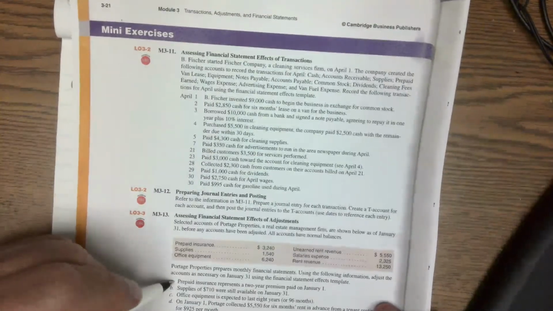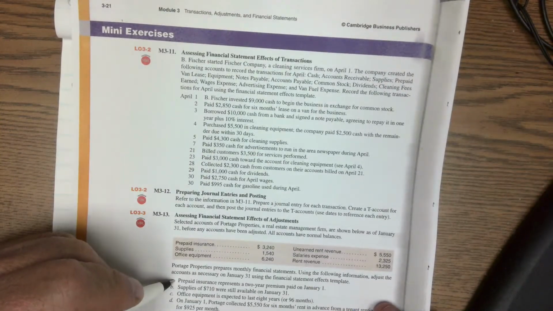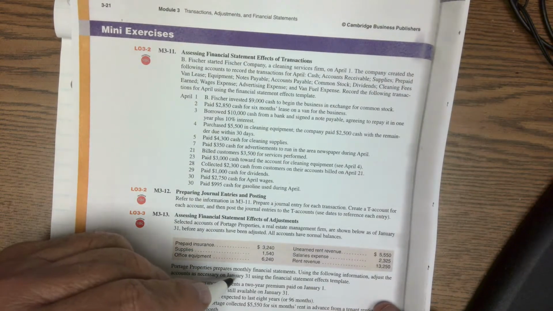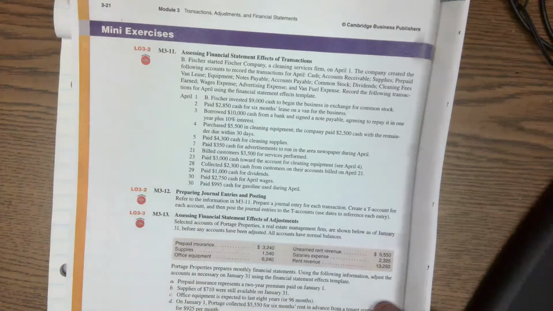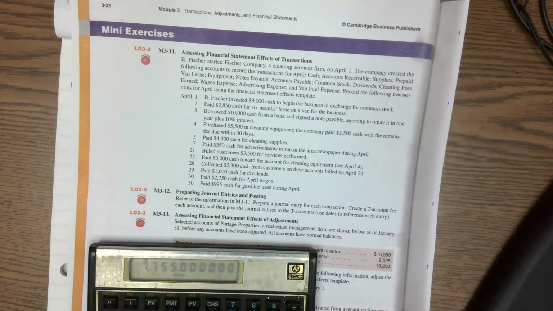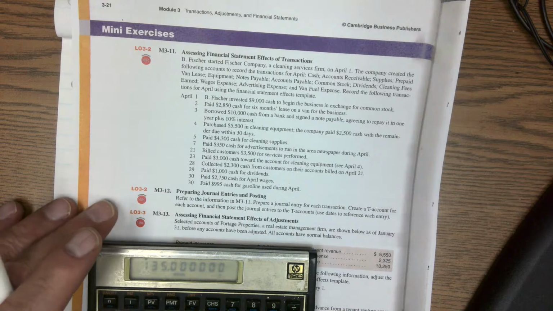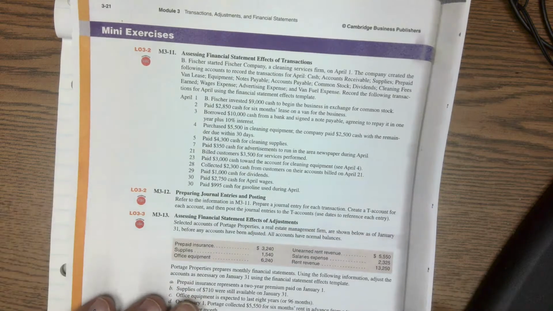Okay. So our first one here, A, prepaid insurance represents a 2-year premium paid on January 1st. So it's $3,240. And so if that represents 2 years, that would be 24 months. So we used $135 up this month.